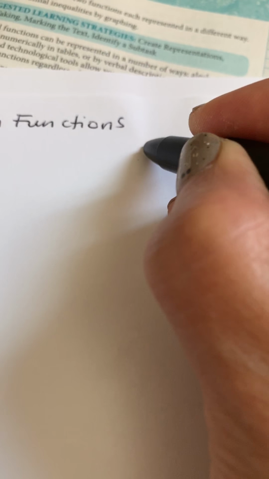So in this video, I'm going to review even and odd functions. This is a review because we already took this up in the classroom before the closure. So this is just a review for some. So even functions, say for example, you're given a function f of x equals whatever.